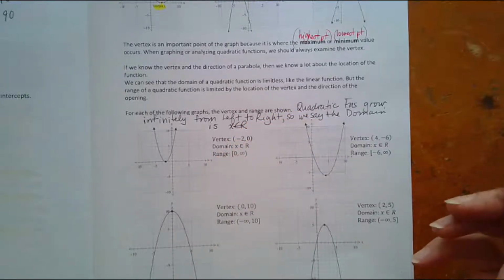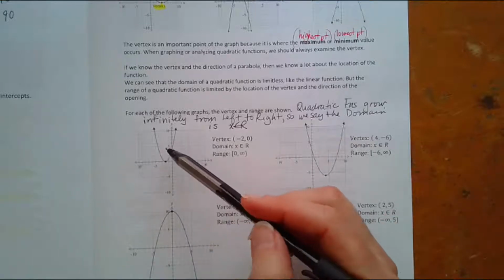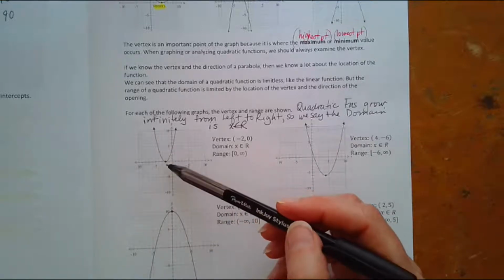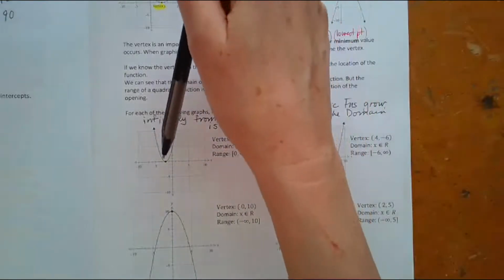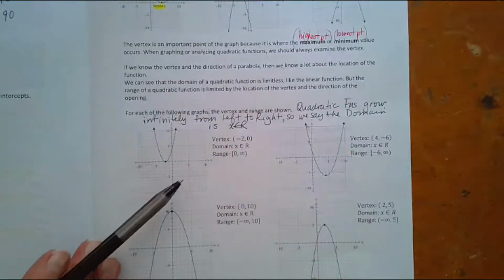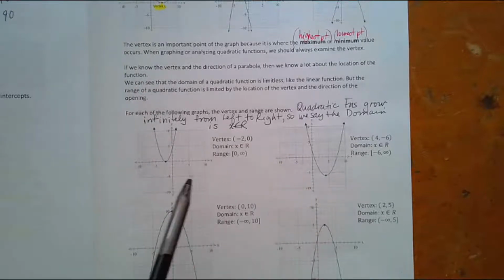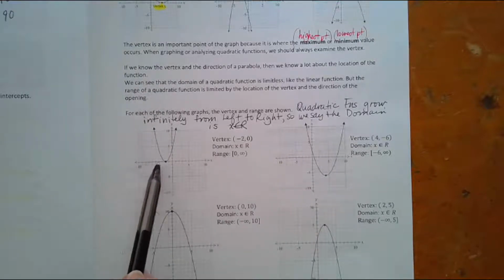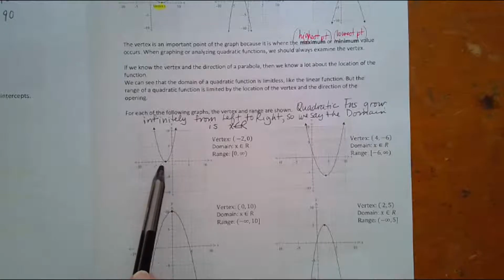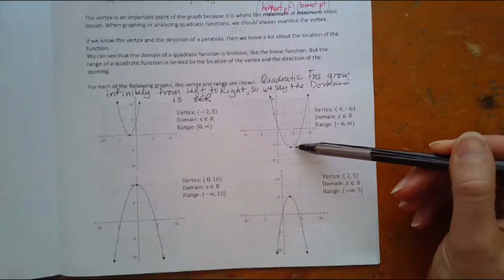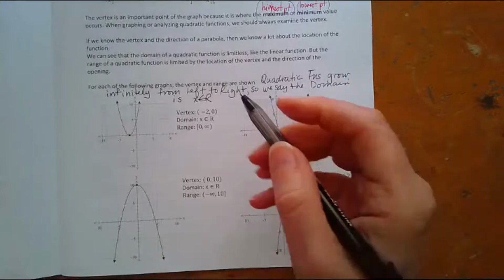However, the range is limited, right? Because we have a max and a min, the graph doesn't grow forever and ever up and down. An upward-facing parabola grows forever and ever up, but it stops somewhere, wherever the vertex is. That's what its minimum value is. Okay. Here, minimum value of -6, right?